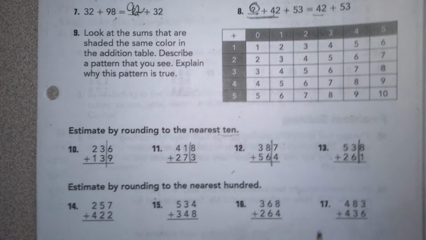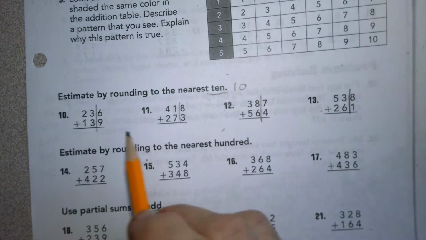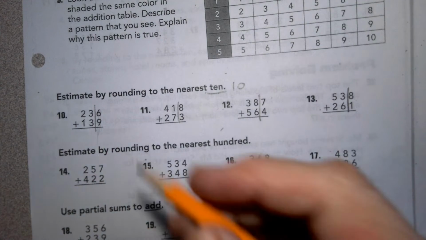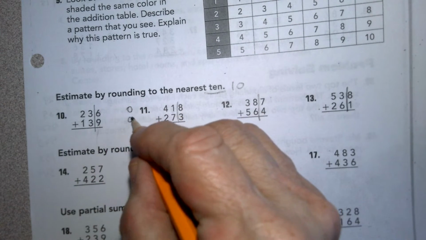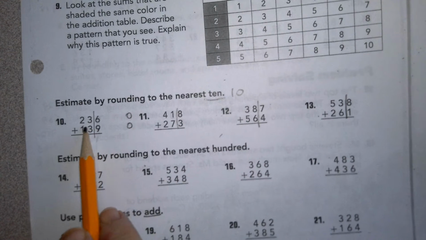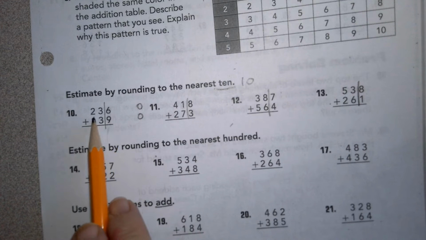All right, then, if we're rounding to the 10, what happens to these numbers at the end? They change to a 0. And then we're going to look at our neighbor again. If it's 0, 1, 2, 3, 4, we don't change it. If it's 5, 6, 7, 8, or 9, we can round it up one number.